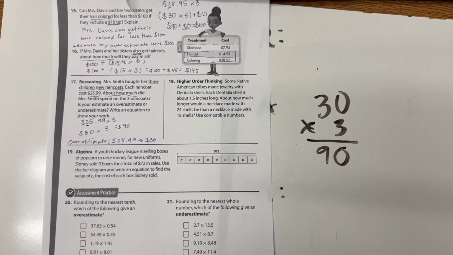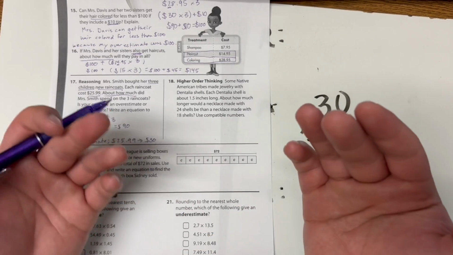For number 18, some Native American tribes made jewelry with dentalia shells. Each dentalia shell is about 1 5/10 inches long. About how much longer would a necklace made with 24 shells be than a necklace made with 18 shells? Use compatible numbers. So, we have a lot of information here.